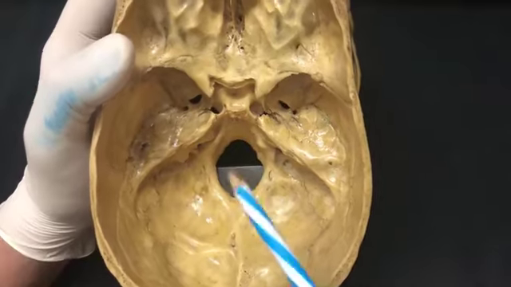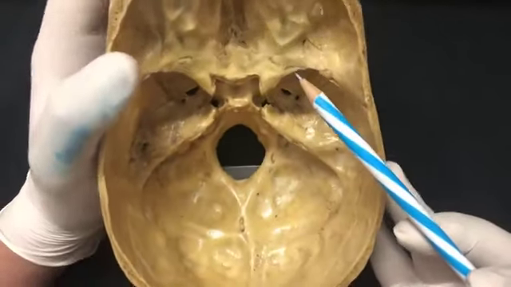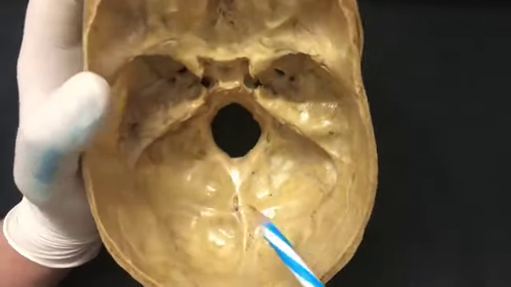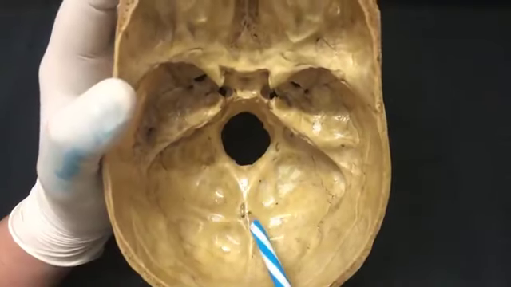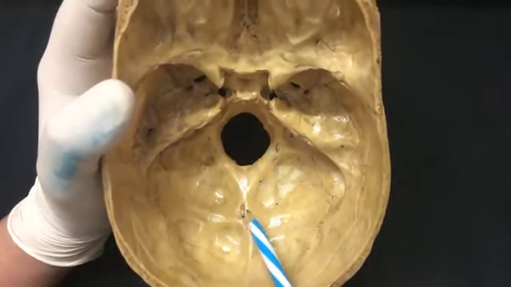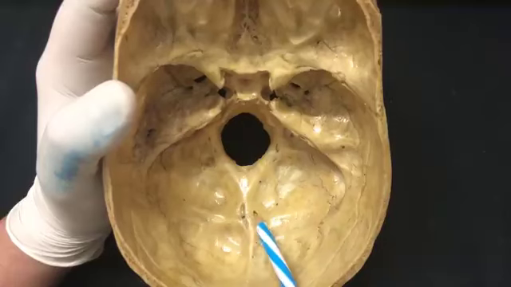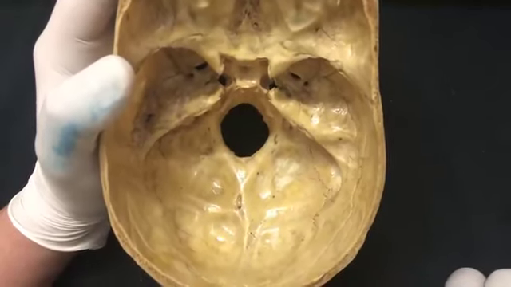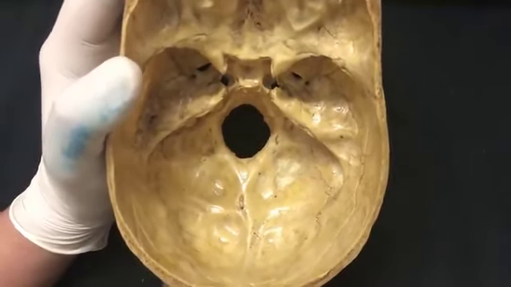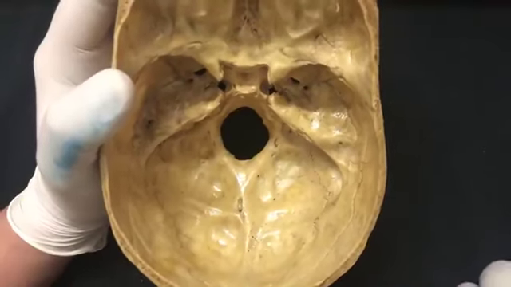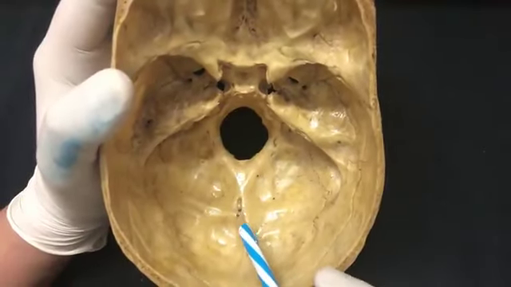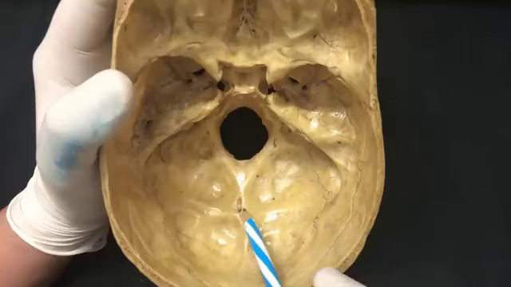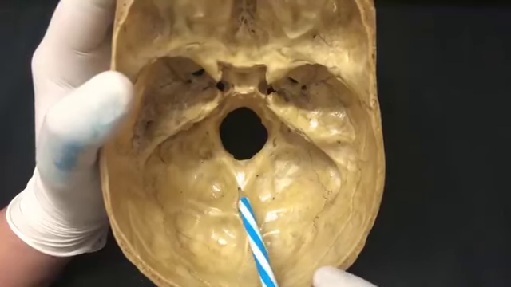What else can we appreciate in this posterior part of the cranial cavity? This is the internal occipital protuberance, which is exactly opposite to the external occipital protuberance, which we'll discuss in the norma occipitalis. Sloping from this internal occipital protuberance is the internal occipital crest.